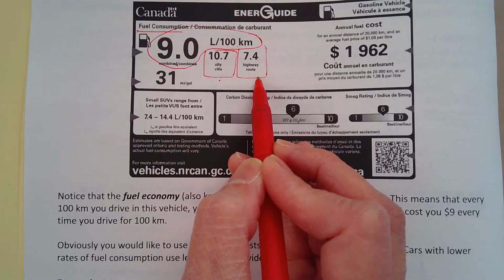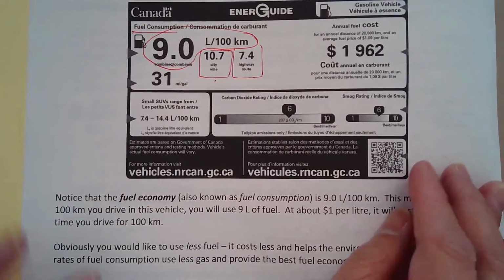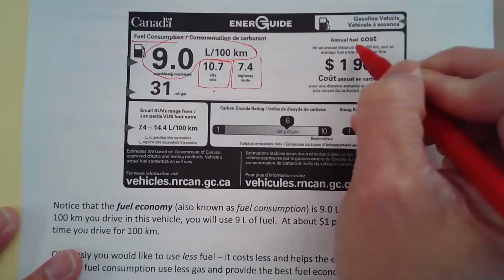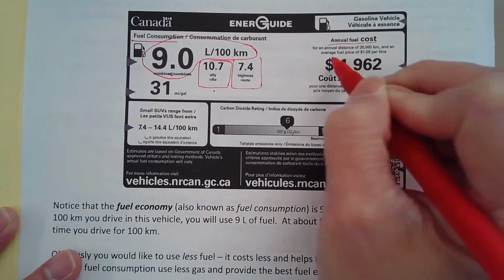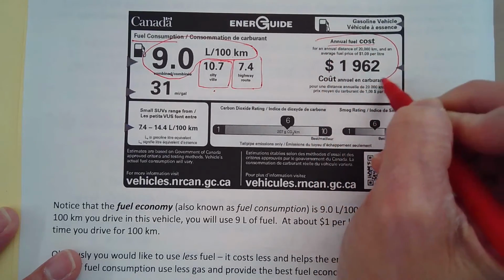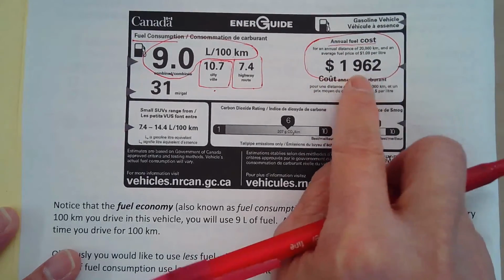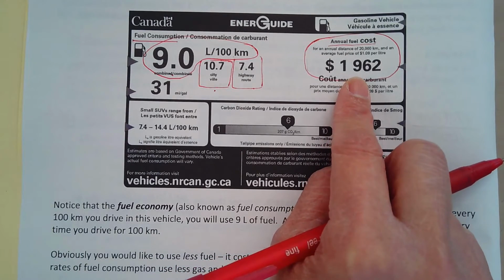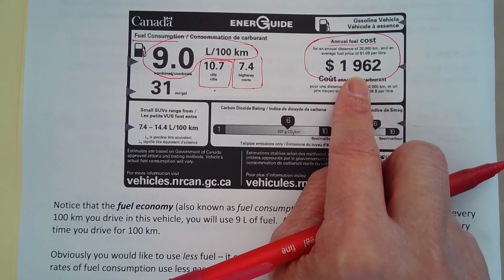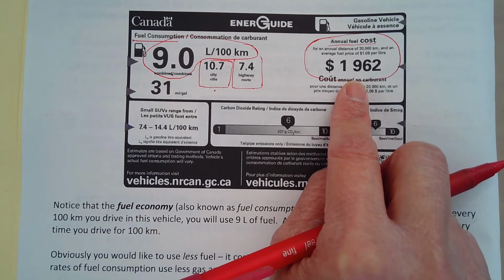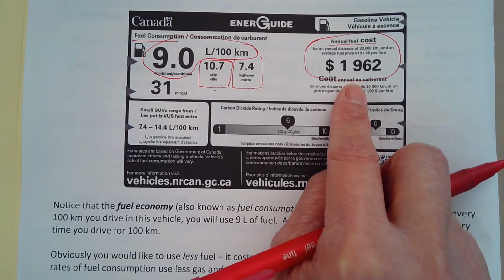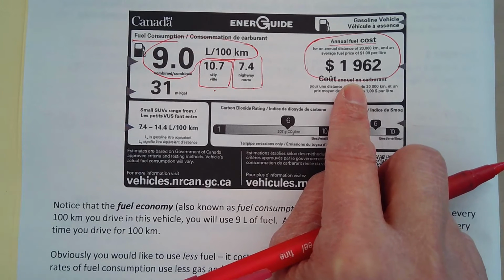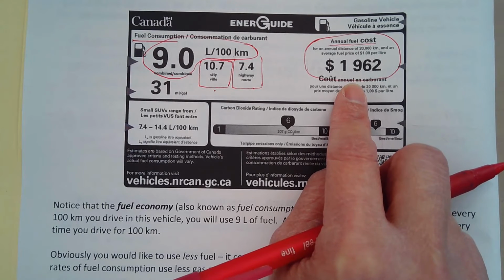And you're probably thinking, why is that? And it says here, this is the annual cost. This one here could change very quickly, because the cost depends on the price of the gas, right? So we could be looking at about $2,000 a year.